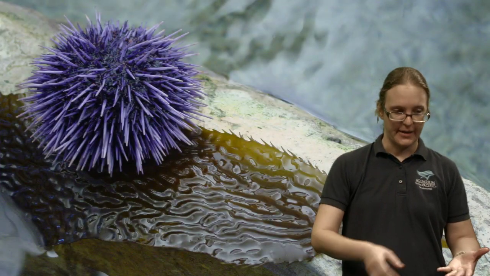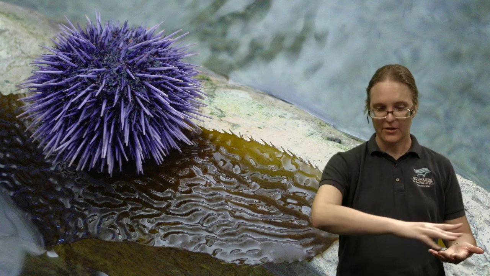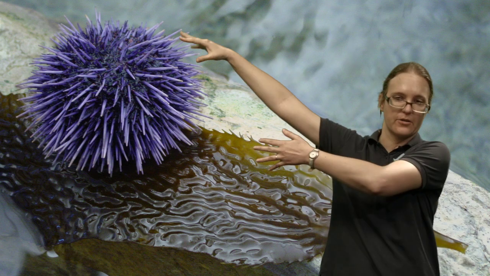Because if the urchins ate all the kelp, and again, remember they're going for that root, that bottom portion, so if they eat all of that, all the rest of that kelp that goes all the way to the surface is going to float away, and it's not going to provide a home anymore for the animals that need it. So otters help keep that urchin population in check. It's not too high, not too low, and they play a really important role in keeping that kelp forest nice and healthy.